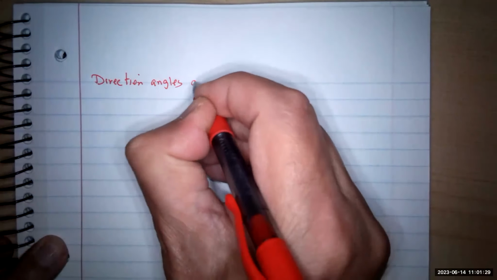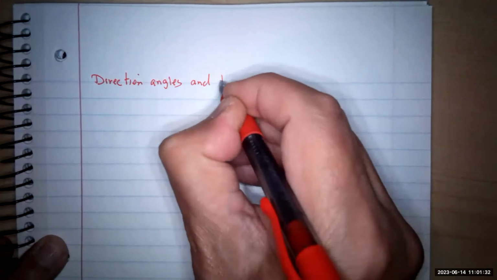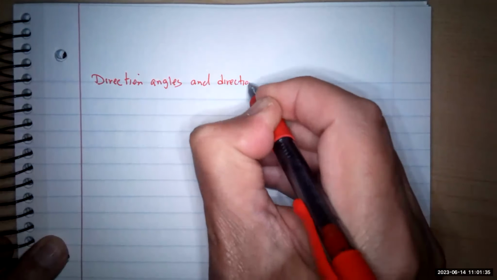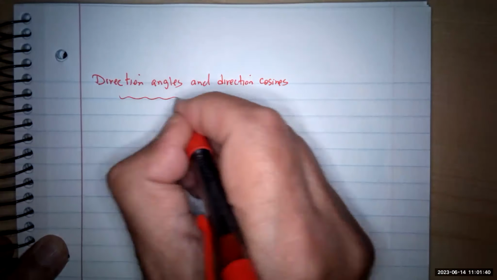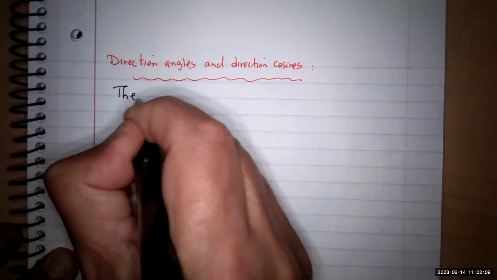Okay, direction angles and direction cosines. I'm going to use some expressions from physics or mechanics. The angles between a vector and a standard vector are going to be called direction angles. If you do it between the vector and i, it's the x direction. With j, it's the y direction. And with k, it's the z direction. So just name it.